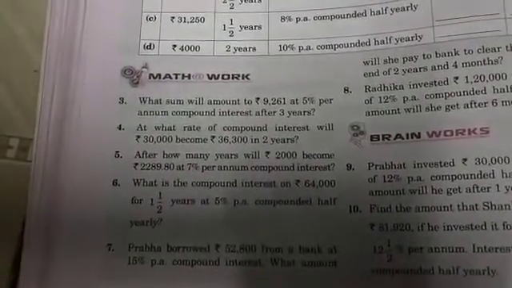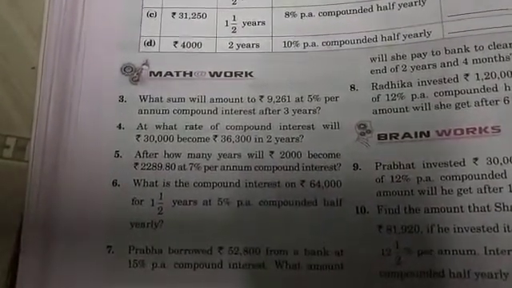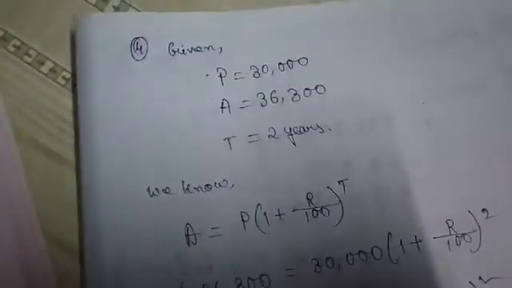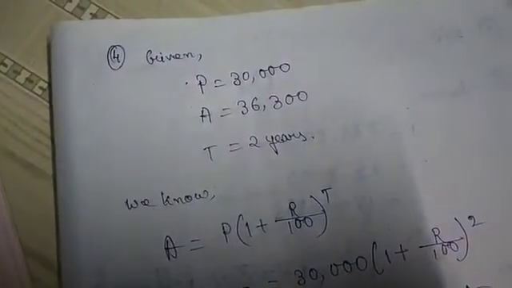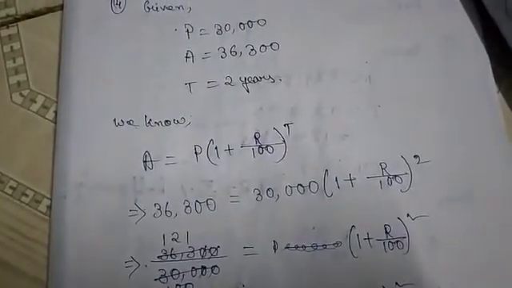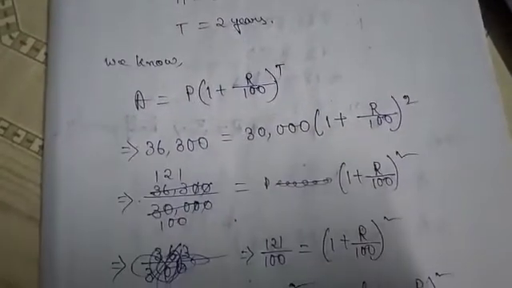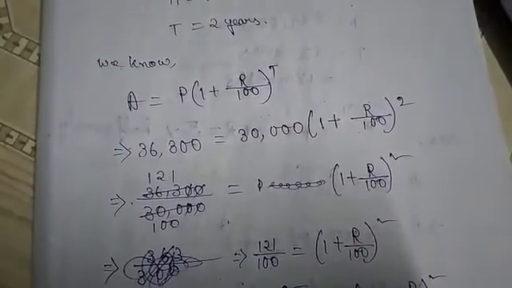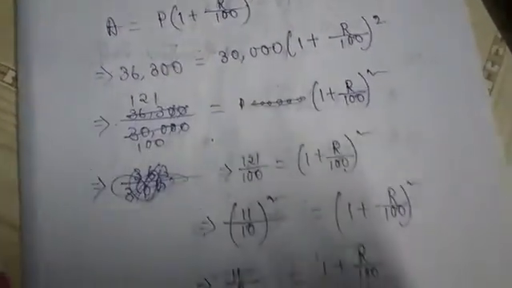At what rate of compound interest will rupees 30,000 become rupees 36,300 in 2 years? So we have to find the rate of interest here. 30,000 principal is given, 36,300 is our amount, and T will be 2 years. So I'll put all the values here, and whatever remains, keep it there.